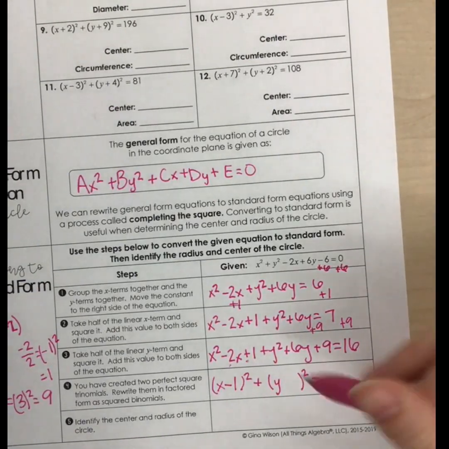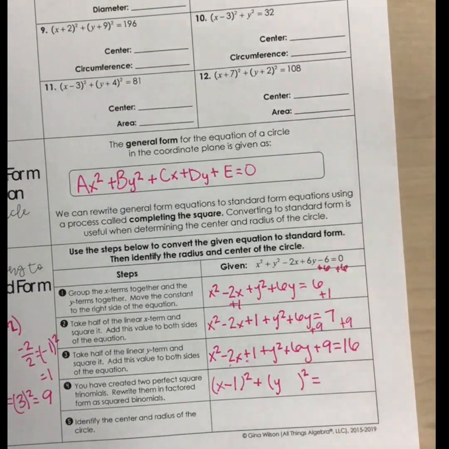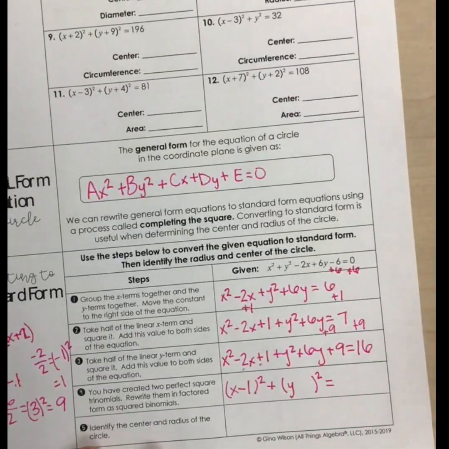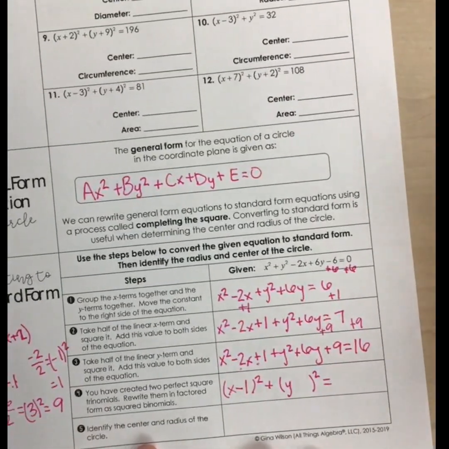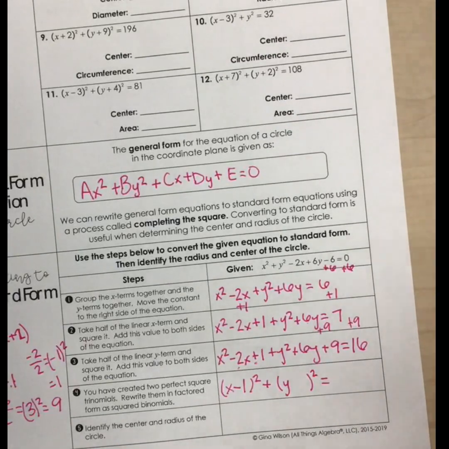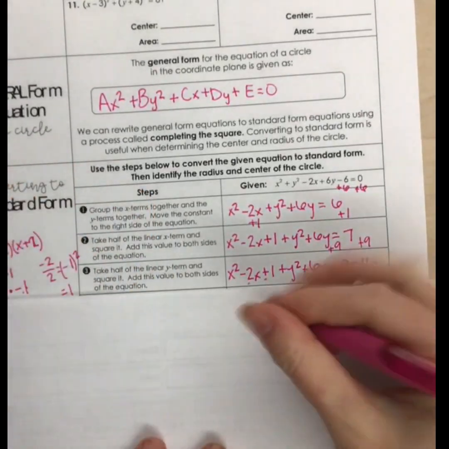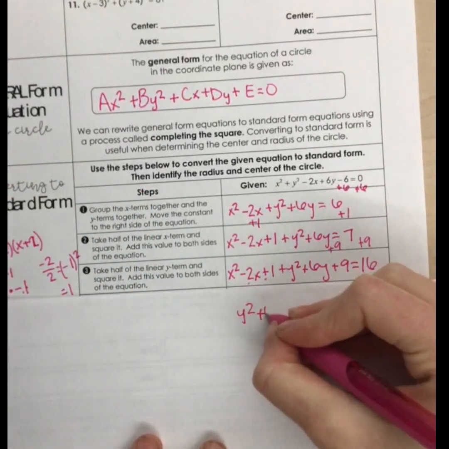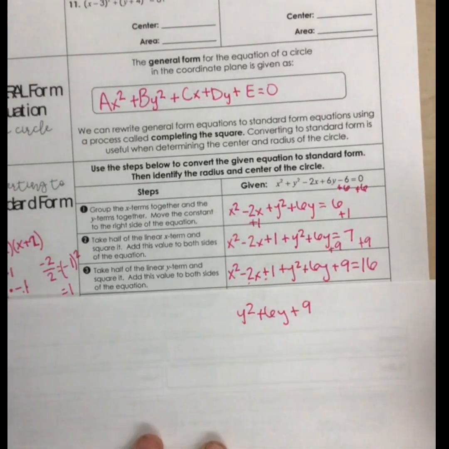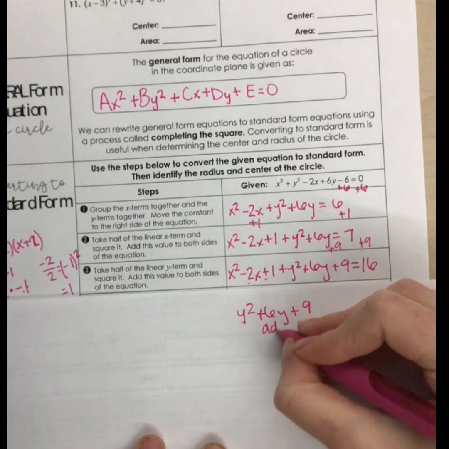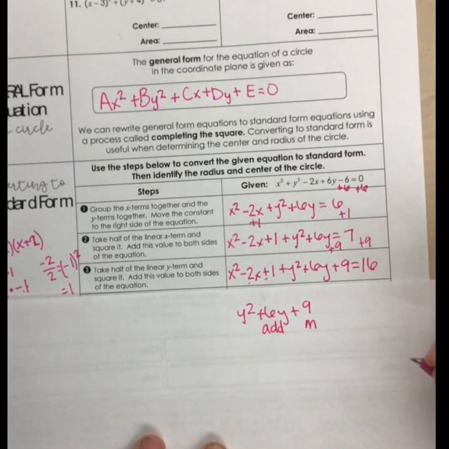Now try and see if you can do the factor for y before I get to it. All right, so hopefully you gave that a try. I'm going to go ahead and show you how to do this one again. I'm going to grab a scratch piece of paper here. So if we have y squared plus 6y plus 9, I need to multiply to get the last number and add to get the middle term.